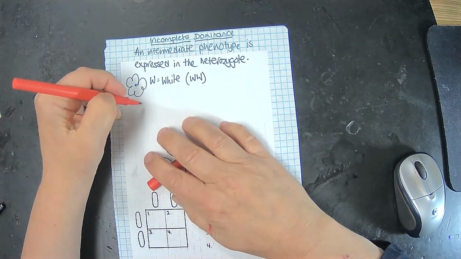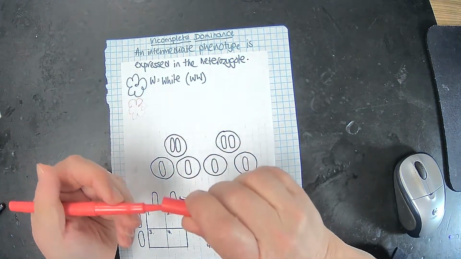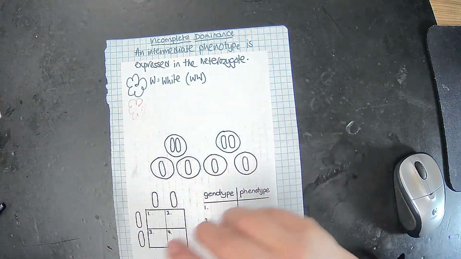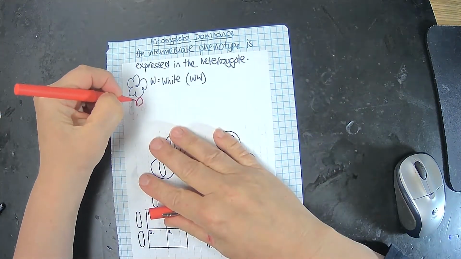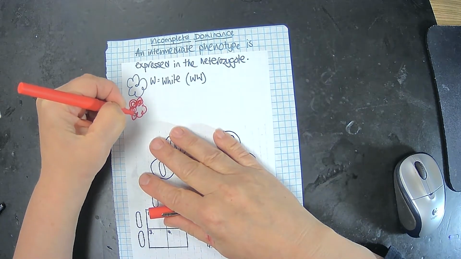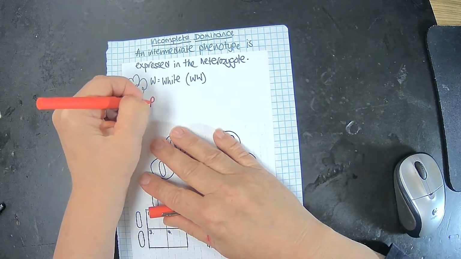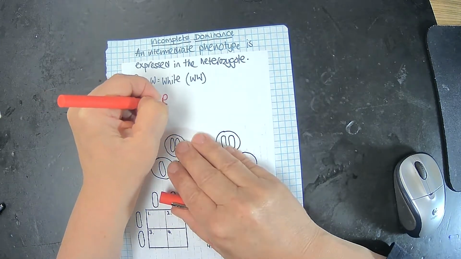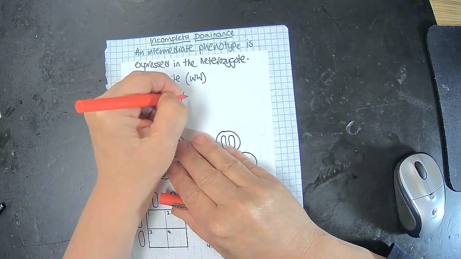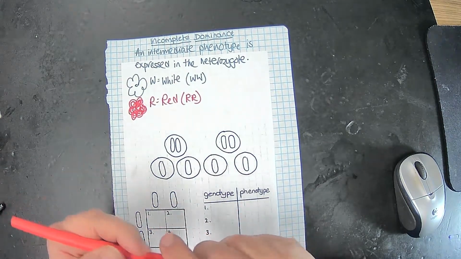Okay, you also know that you can get red flowers. So R equals red. And so it's pretty obvious that big R, homozygous red, would give you red flowers.